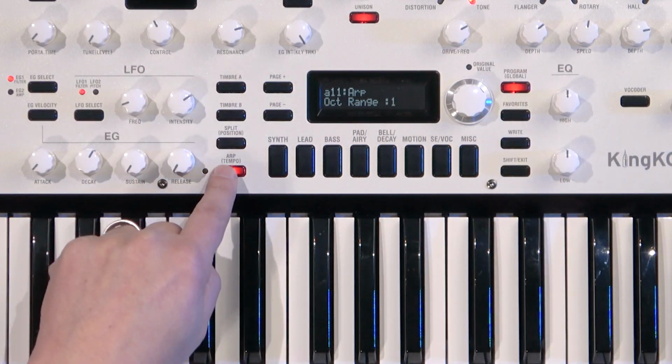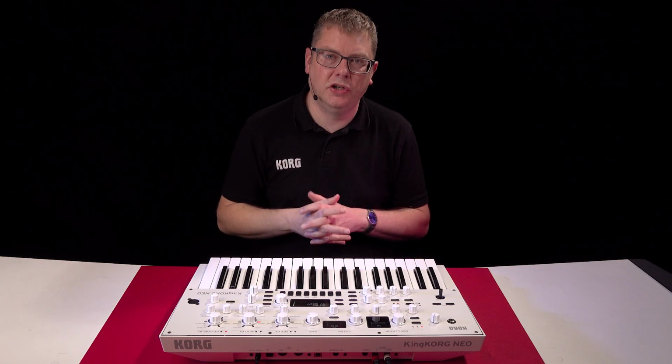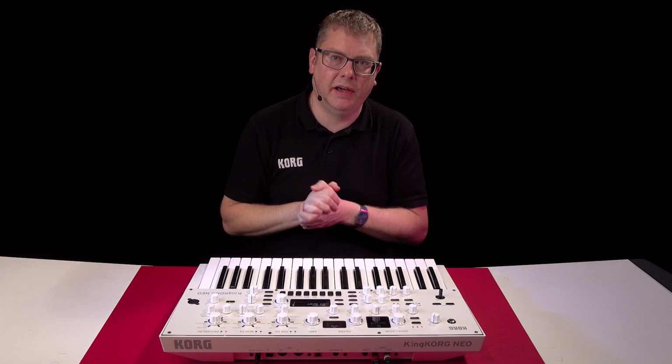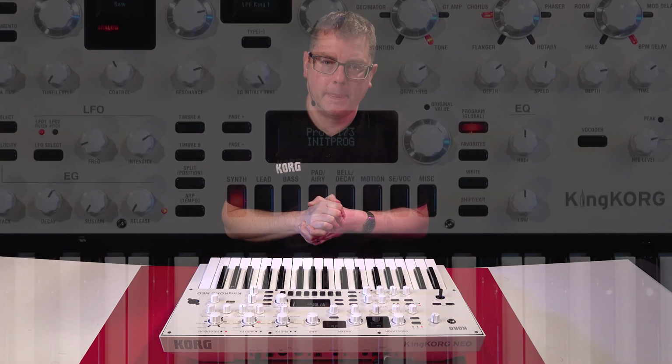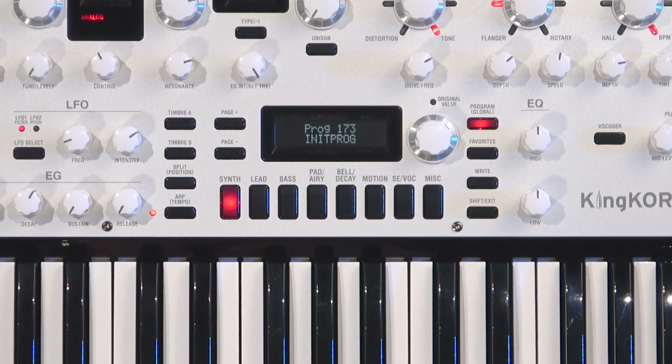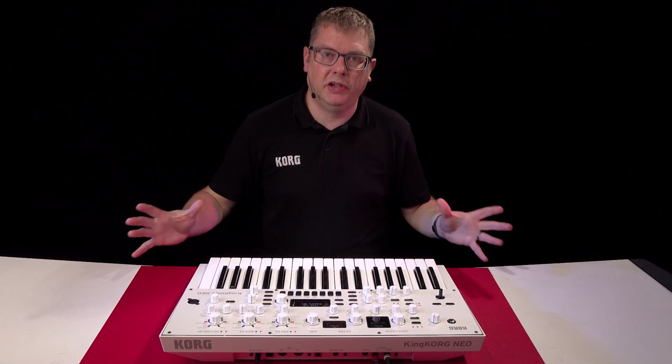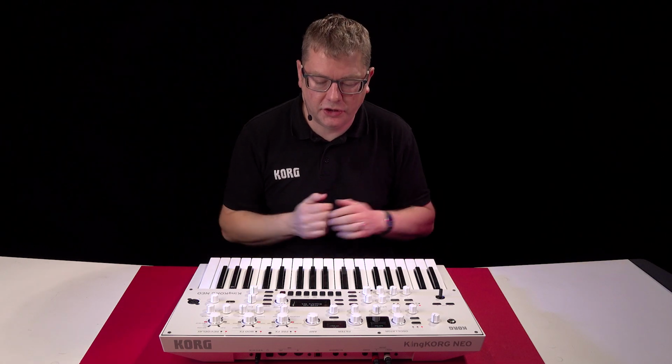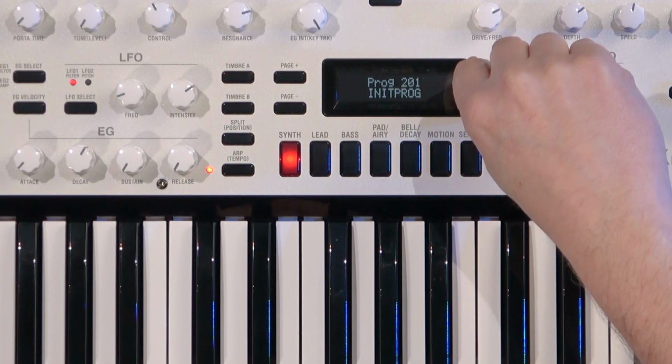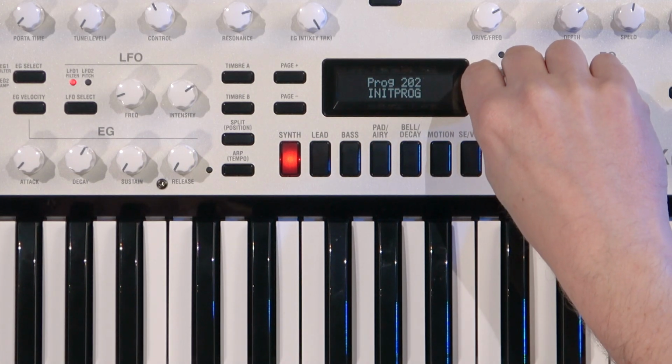You can add swing. There's all sorts of different things you can do to the arpeggiator pattern and then resave that, and it'll all be remembered. If at any time you want to have an initialized sound, which means a sound with everything stripped back to build a sound from scratch, you can easily do that. Just scroll through to the end of the presets and there's lots of initialized programs.